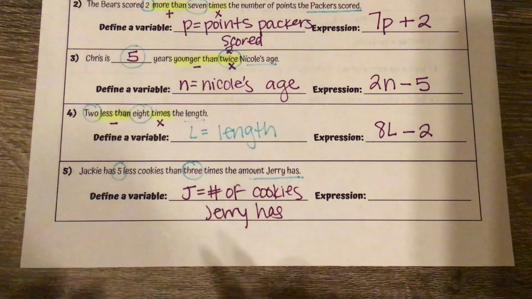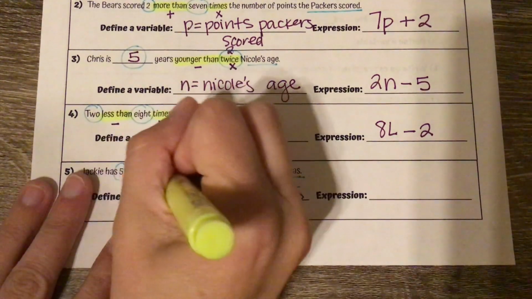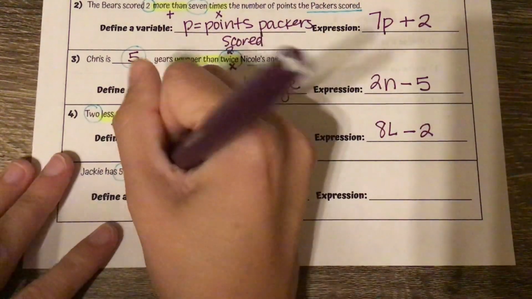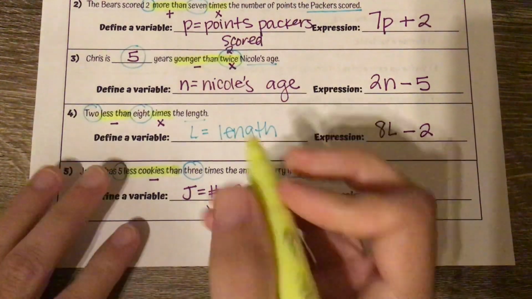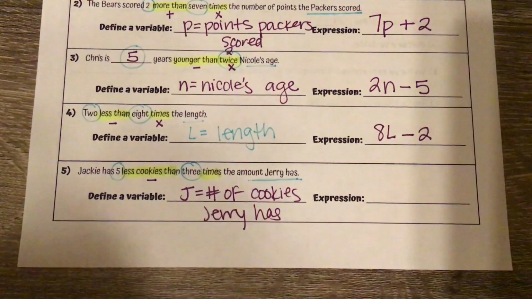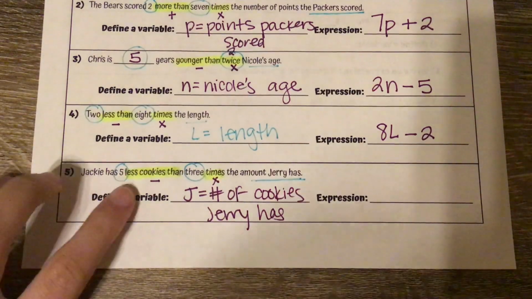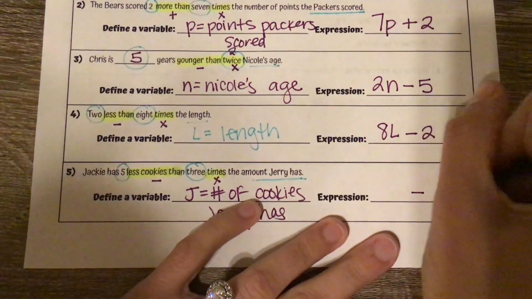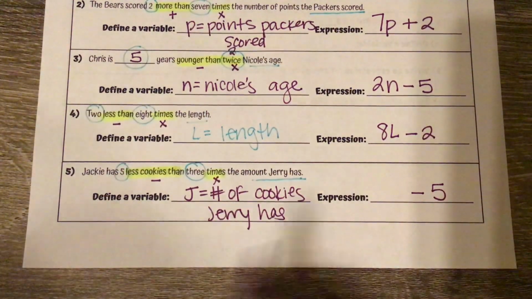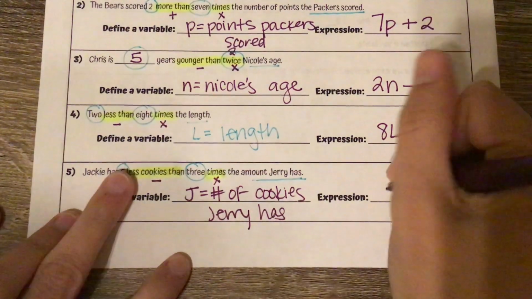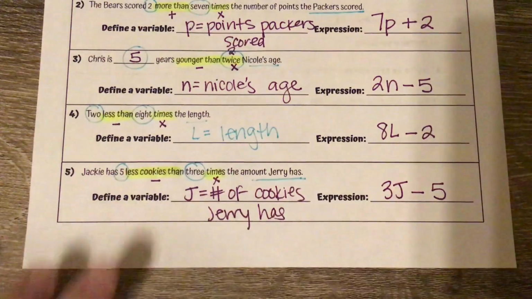Looking for our operations. Less cookies than, so it's spread apart, but it says less than, which tells us subtraction, and we see times, that tells us multiplication. So 5 less than, that means we are subtracting 5 from something. What are we subtracting it from? 3 times the amount Jerry has, so 3J.